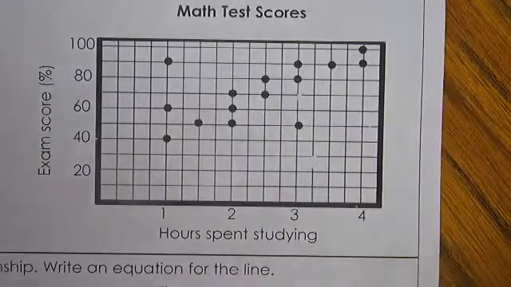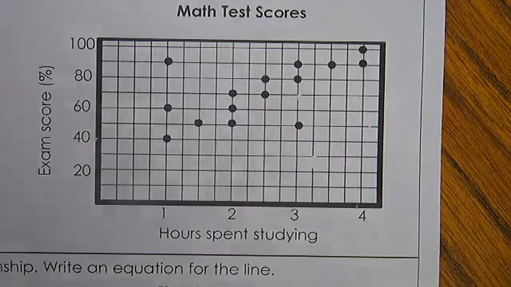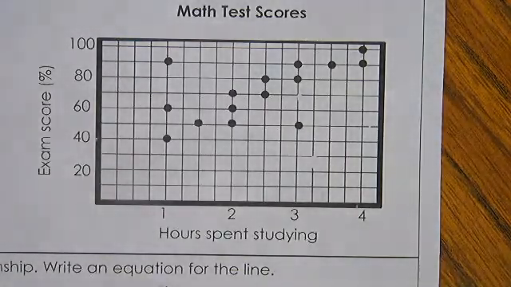Now, is this always true? Is it true that if you study a lot, you make a better score? Well, no. That's not a guarantee by any means that you will get a good score just because you studied a lot. But we can say there is some sort of relationship here. If you can see the trend line, the way the data is tracking, it's fairly obvious, okay?